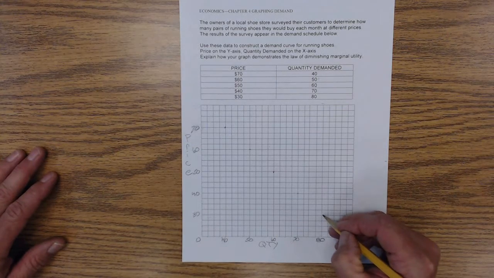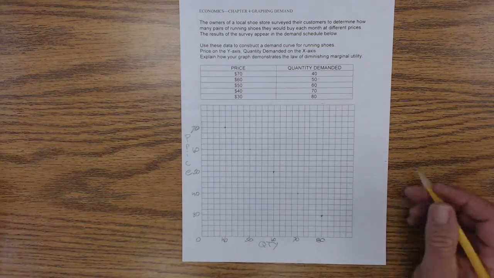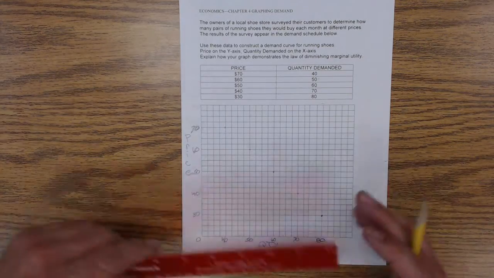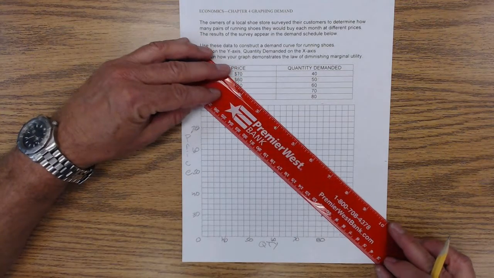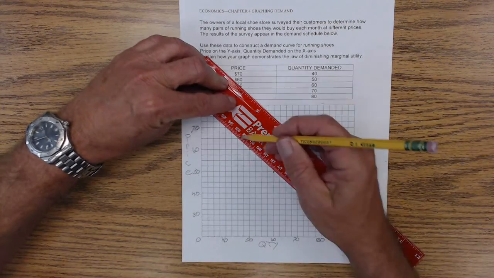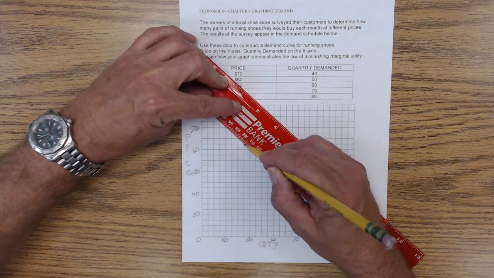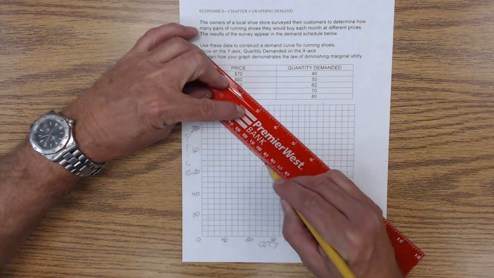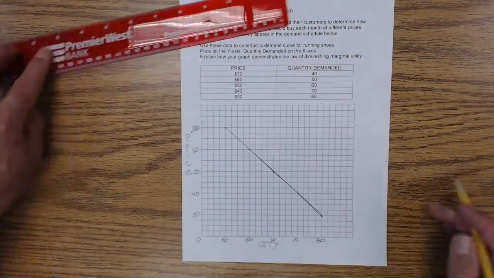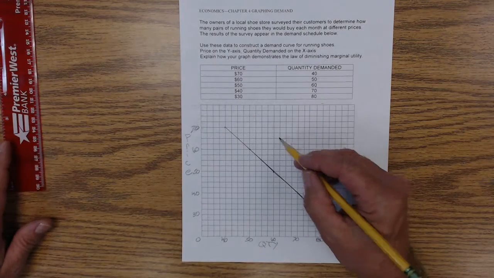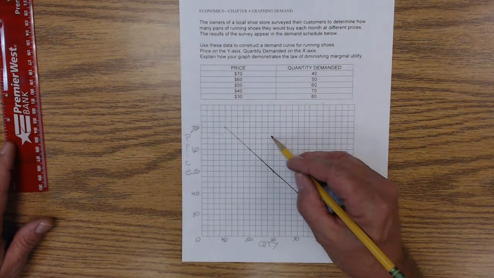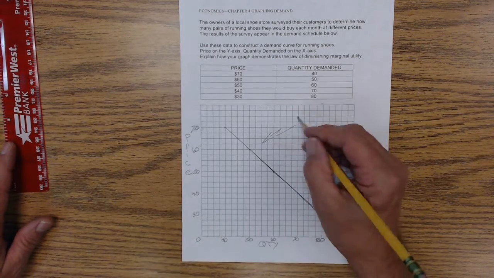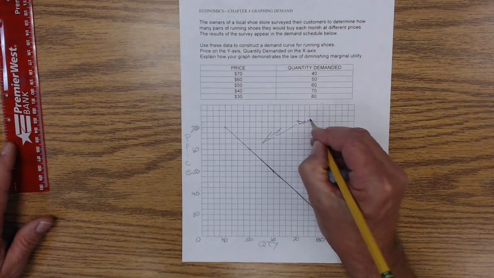30 right here, 80. And then take a ruler if you want and just connect that, and we'll see that we do have a downward sloping demand curve. A little sloppy. And then what you can do is you can put, this is a demand curve.